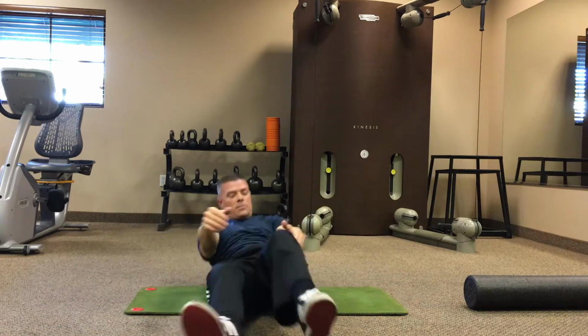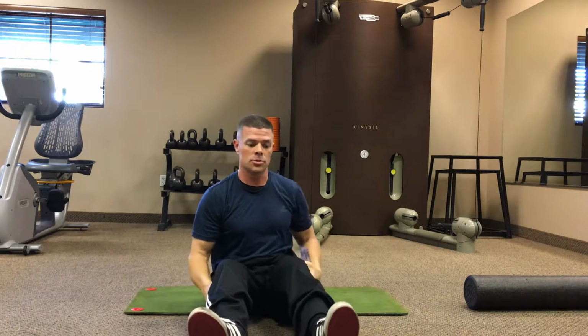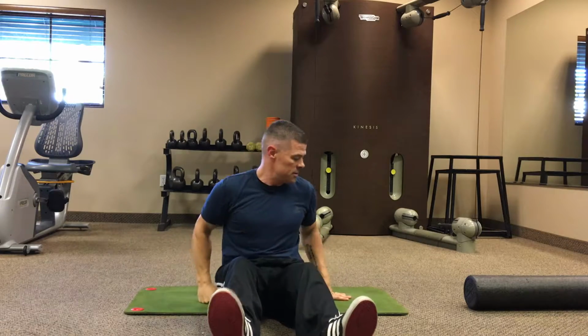Now the goal is to get your knee closer and closer to the ground each time. You're gonna loosen up those muscles, get a little more flexible, but don't worry about getting your knee to the ground the very first time that you do it. Just progress and get yourself there.